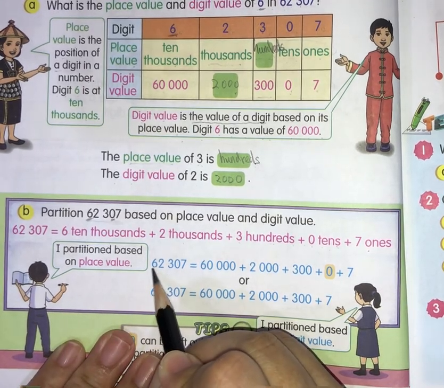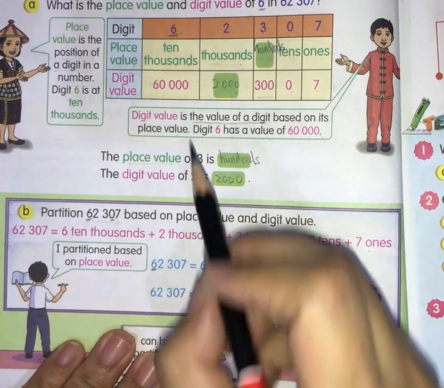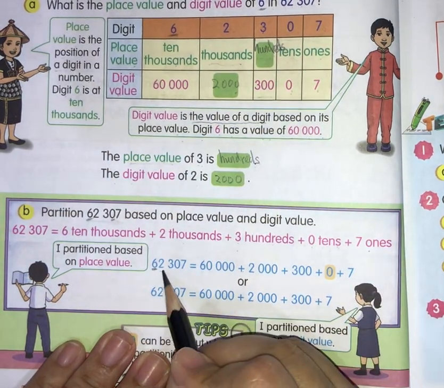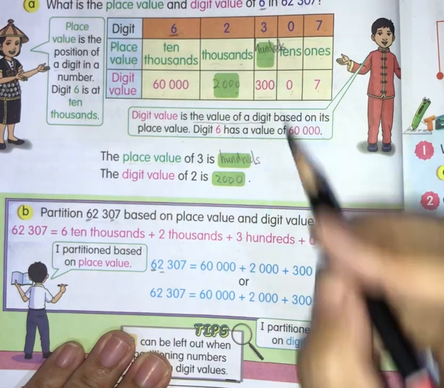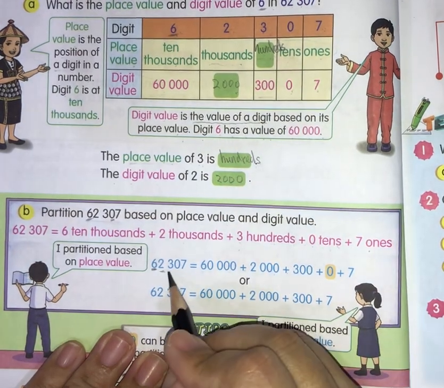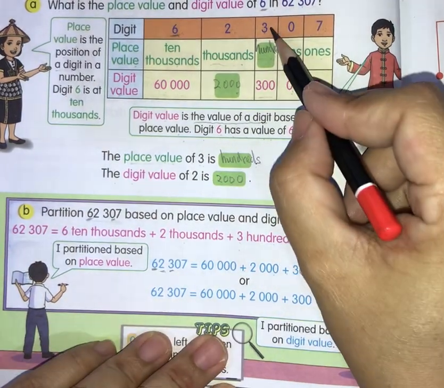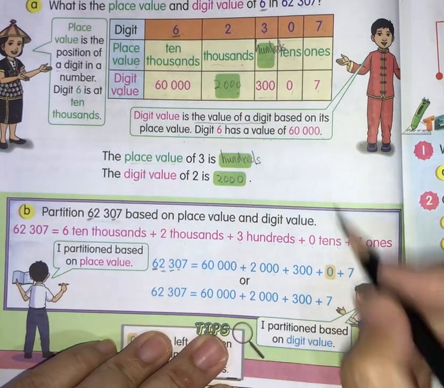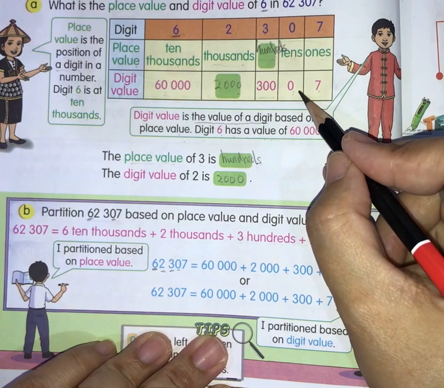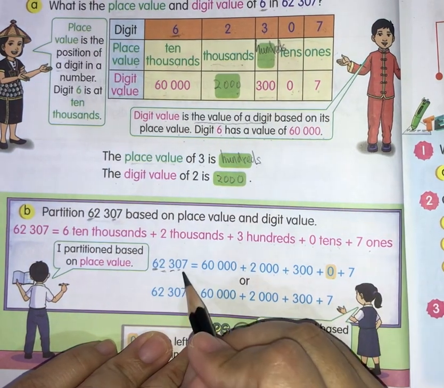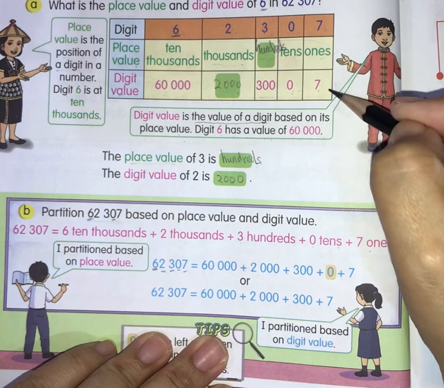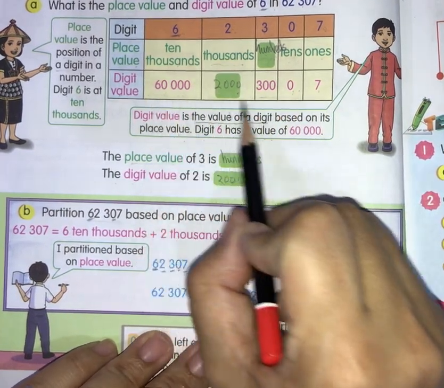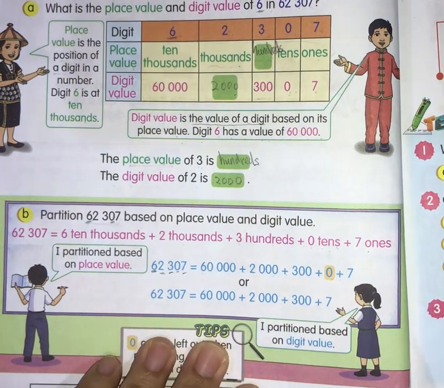So we start with 6. So the 6 is 60,000 plus 2. 2 is 2,000 plus 3. 3 is 300 plus 0. 0 is still 0, no value. And then plus 7. So we take all the digit values.